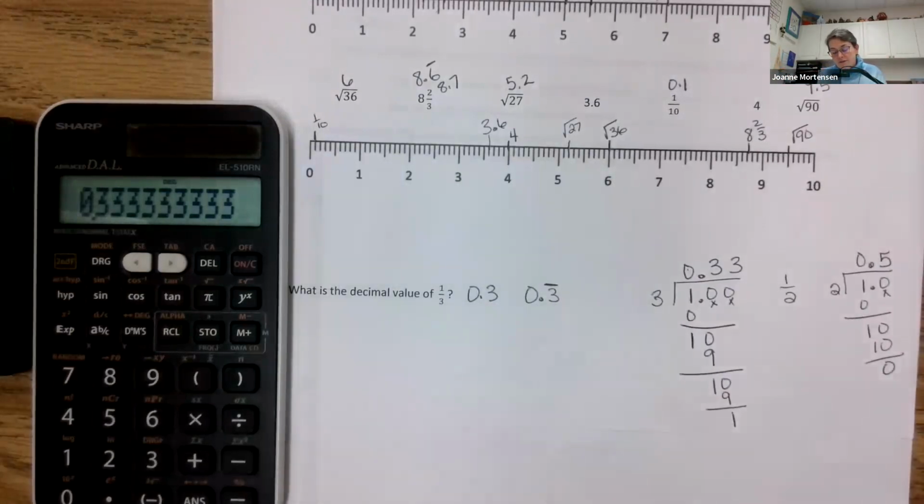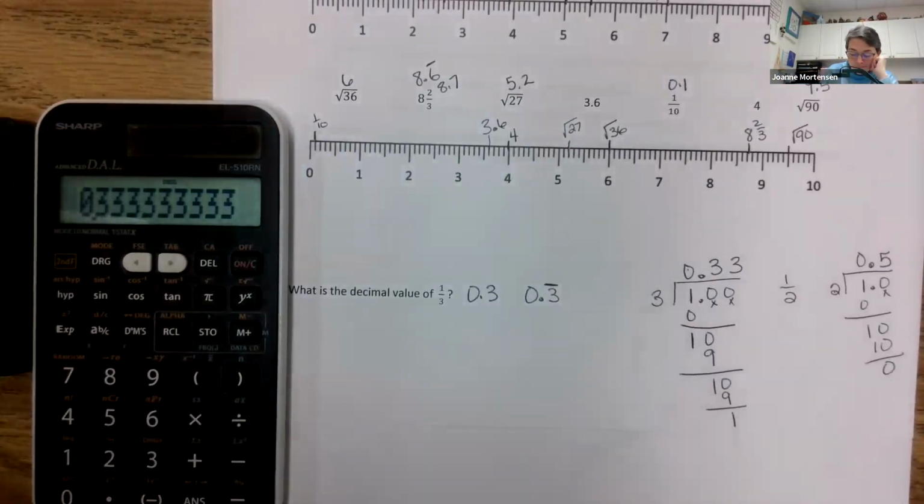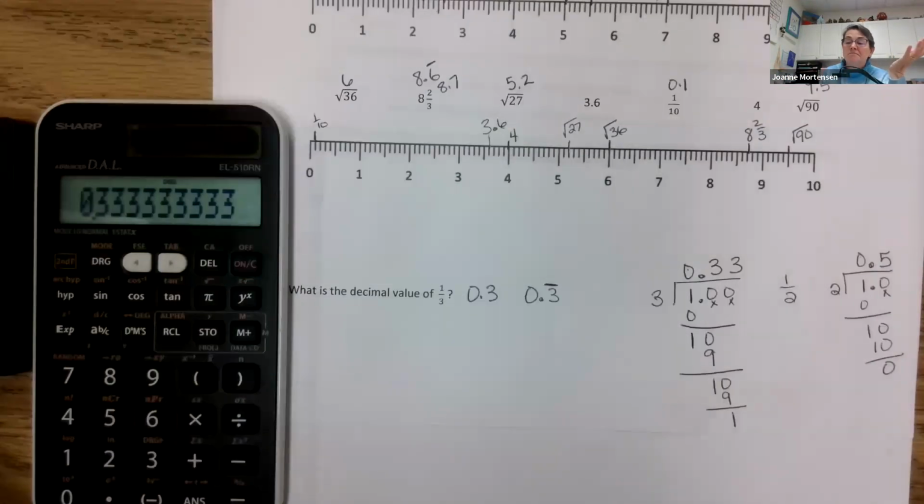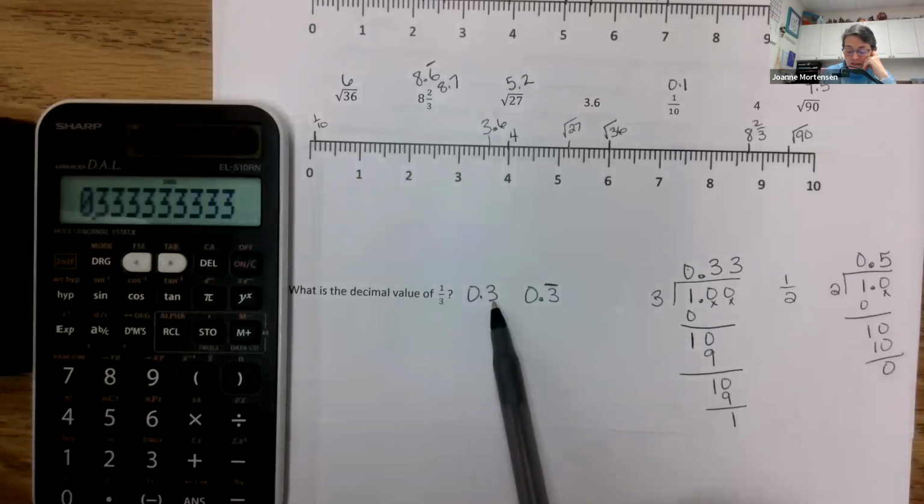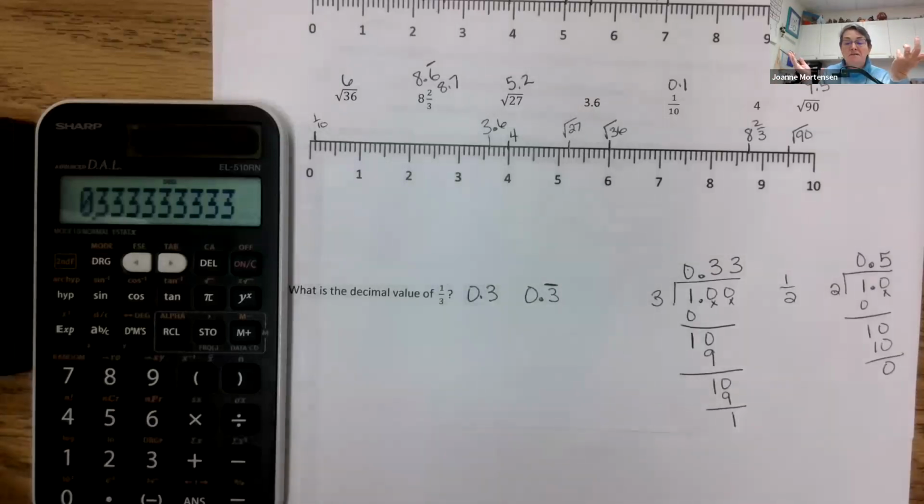Okay, so if I'm doing a recipe for a batch of cookies and I need 1/3 of a cup and I just estimated that as 0.3, it's close enough. Well, truth is, I probably have a measuring cup that says 1/3.